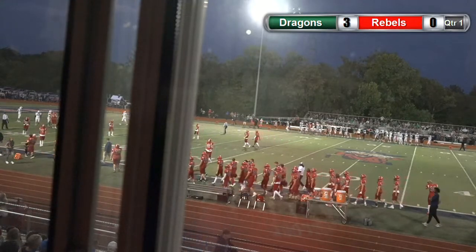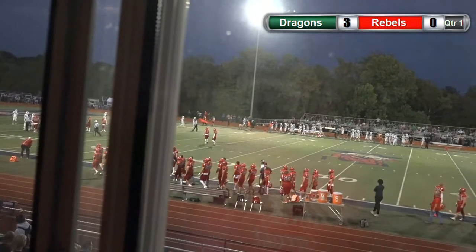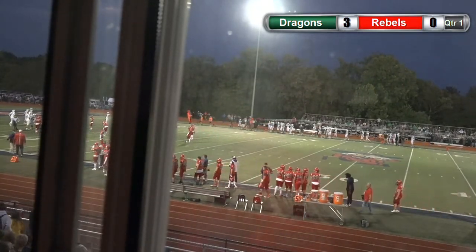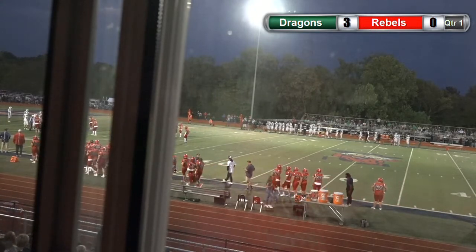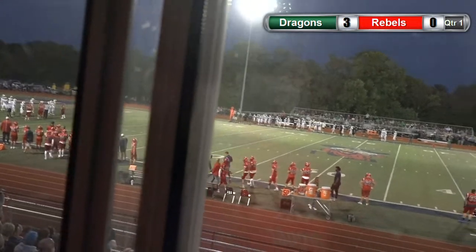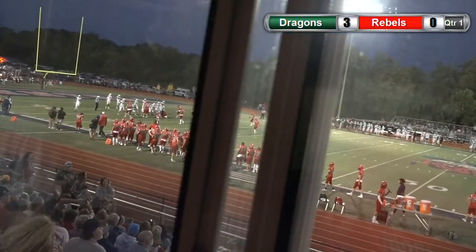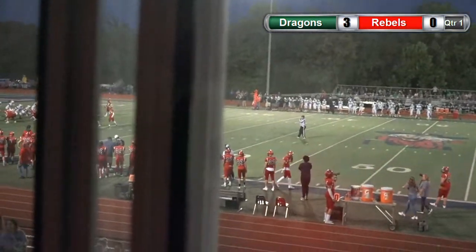So that's one of those things you don't want to risk. You don't want to risk giving up a fake punt, but when you're pinned that deep in your own territory, you don't want to give that much field position away. But we're trying to work around this window here.